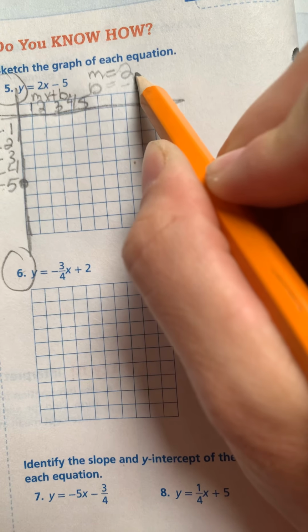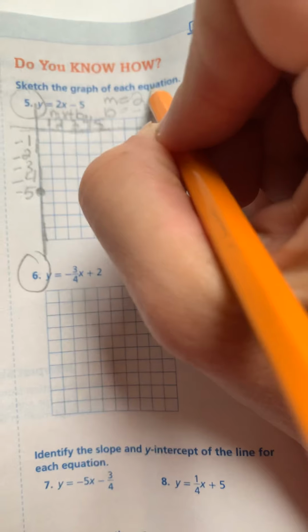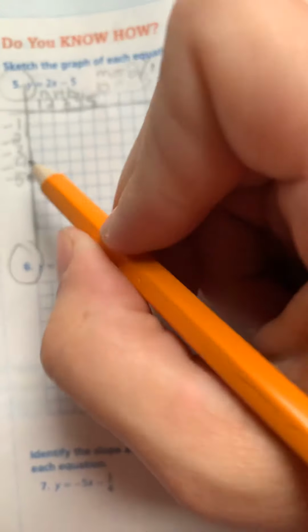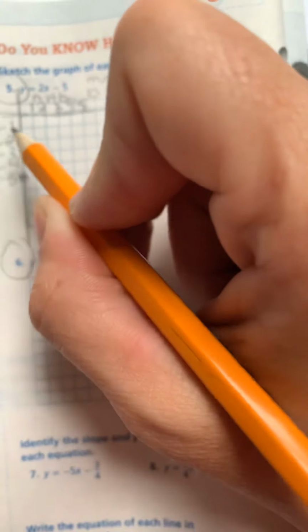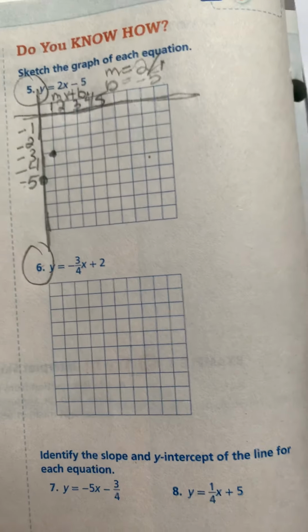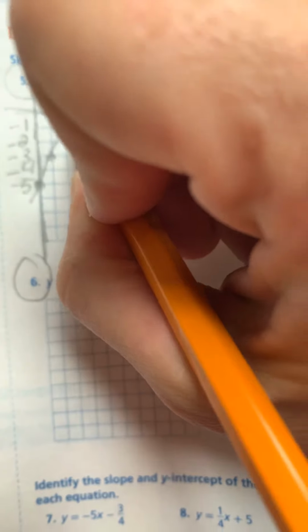Then I'm just going to go up 2 and over 1. Remember, if it's a whole number, if it helps you, just put 2 over 1. Up 2 and over 1, and it's always over to the right. I always say over 1 because of the fraction. It just makes sense in my head. But you've got to remember that you're graphing to the right.